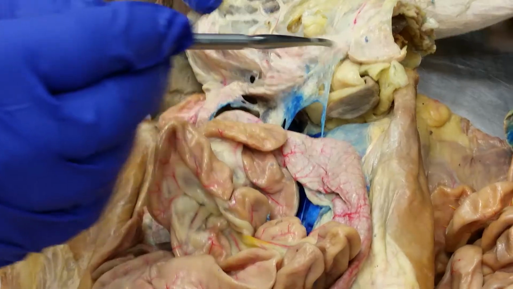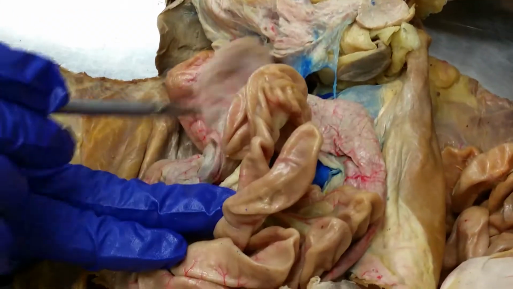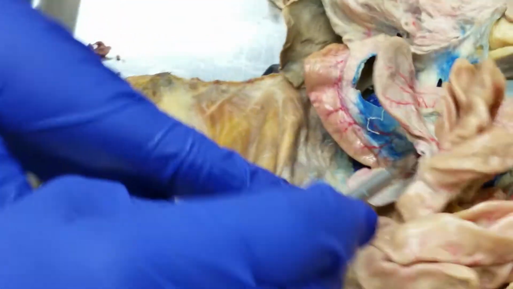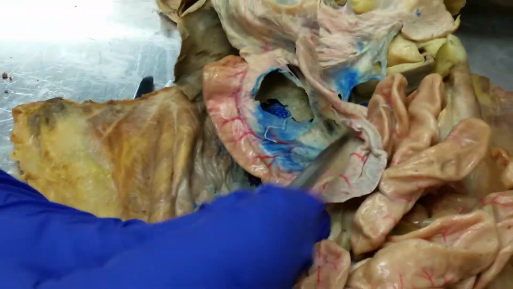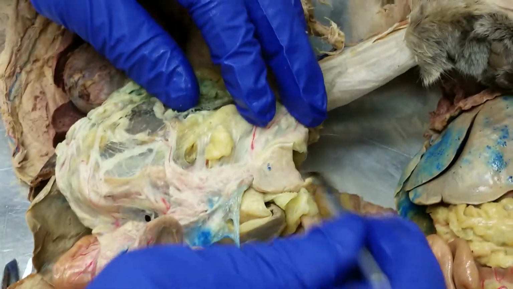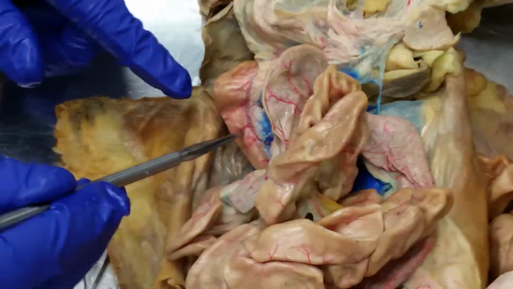Pancreas. So all this is pancreas. Okay, all that is pancreas, all the way up to here. You see how it goes the length of the duodenum. You see how the pancreas, all this is pancreas. If you look at here, it's all pancreas across the duodenum.